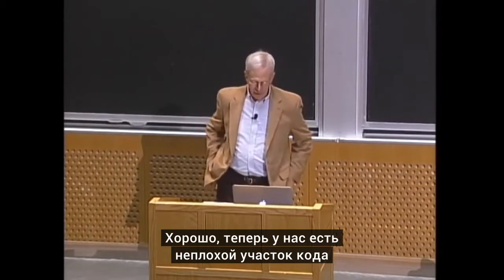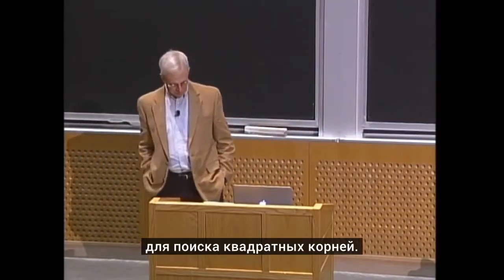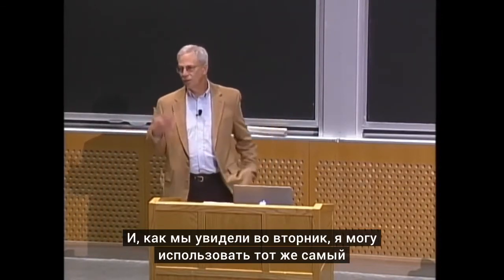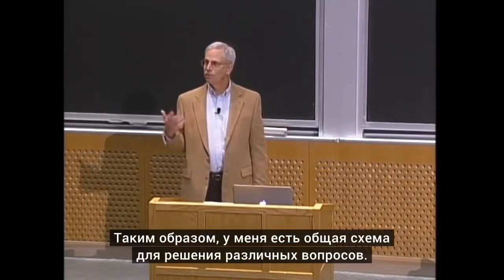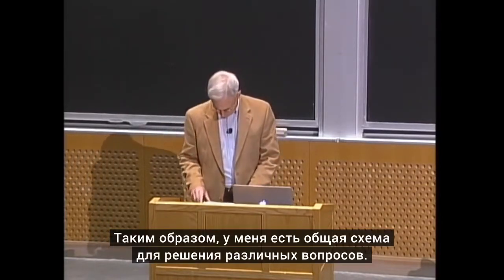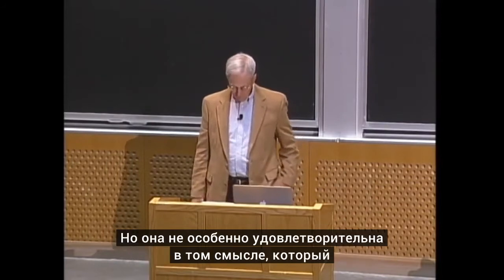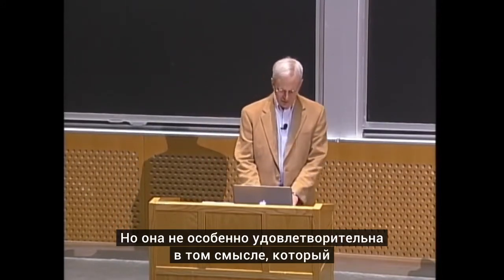All right, so now we have actually a pretty good piece of code for finding square roots. And as we looked at on Tuesday, I can use the same piece of code. I can modify it to get cube roots, or fourth roots, or fifth roots. And so I have a general framework for doing things. But it's pretty unsatisfying in that sense.